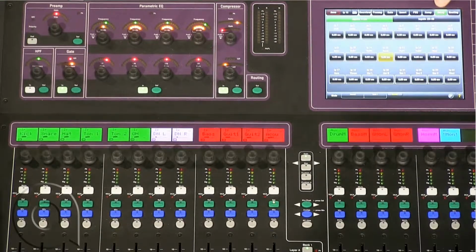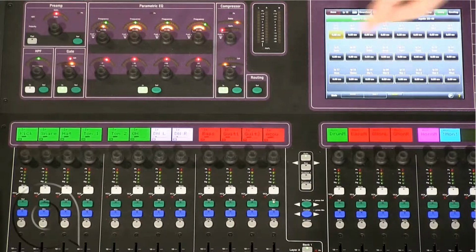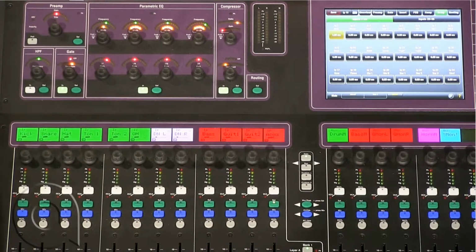You can go over into delay. You can also set different delays. So if you'd like to time align your kick drum, for example, in this case we're going to time align the kick drum. So we'll add, we'll say 1.29 milliseconds of delay to the kick, just so that it matches up nicely with everything else.